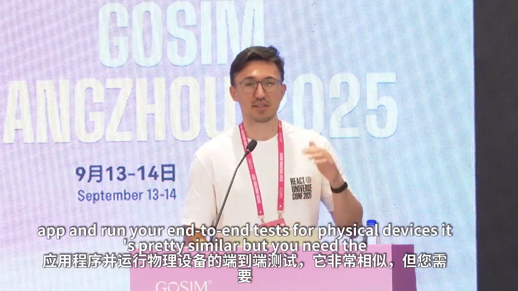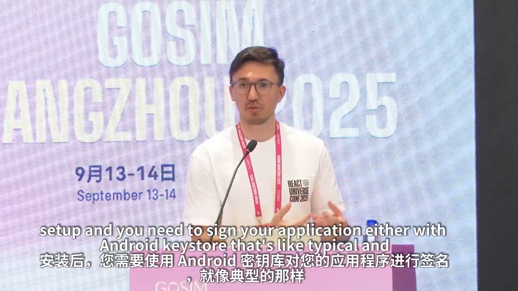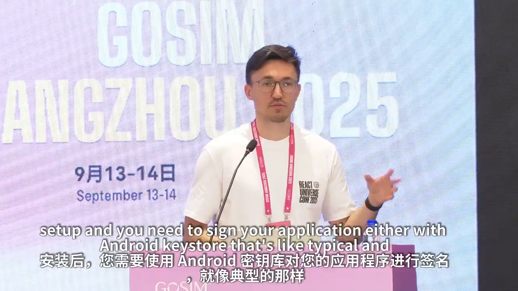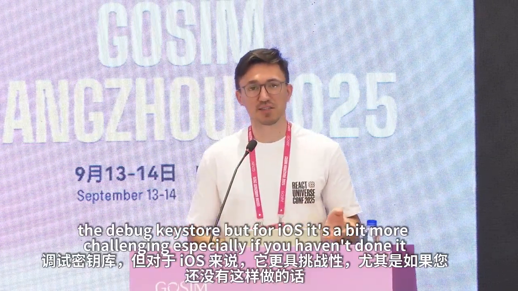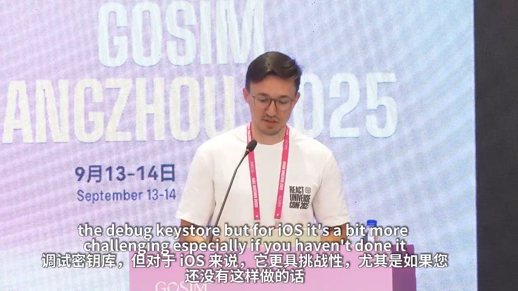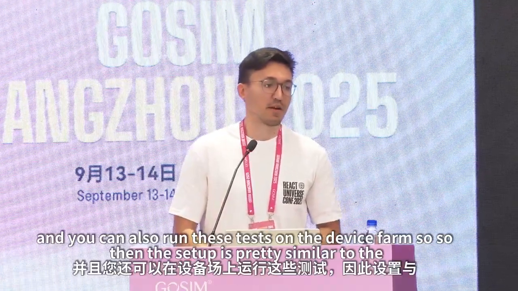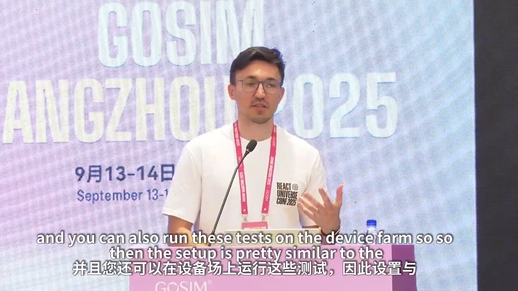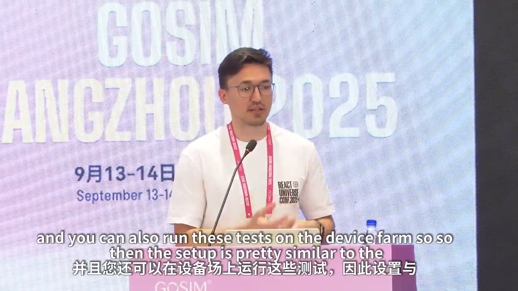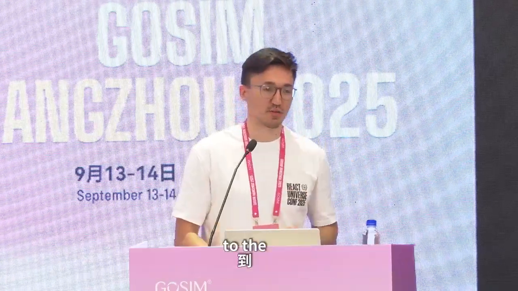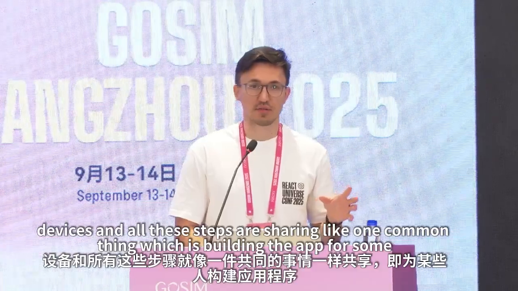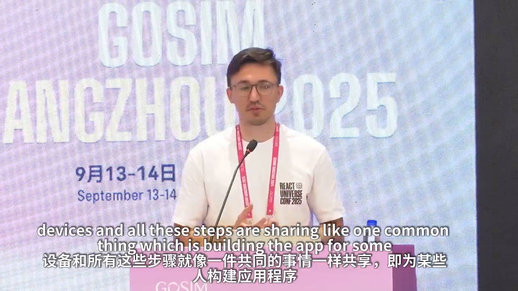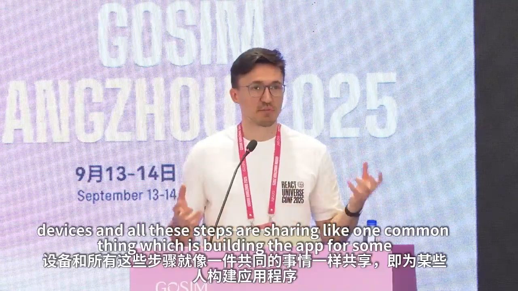For physical devices, it's pretty similar, but you need the hardware setup, and you need to sign your application, either with an Android Key Store, that's typical, and you can use the debug key store. But for iOS, it's a bit more challenging, especially if you haven't done it. And you can also run these tests on a device farm. So then the setup is pretty similar to the devices. And all these steps share one common thing, which is building the app for some target.